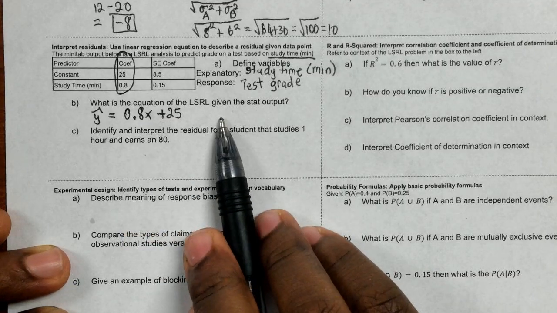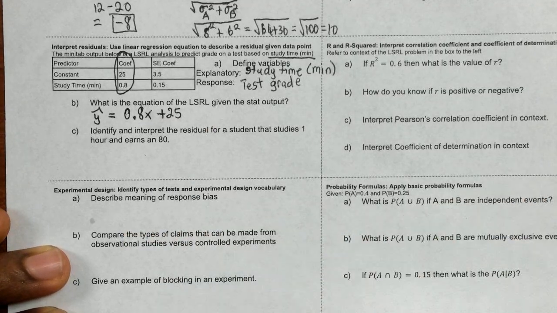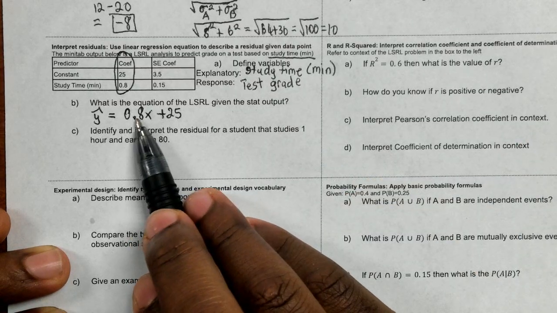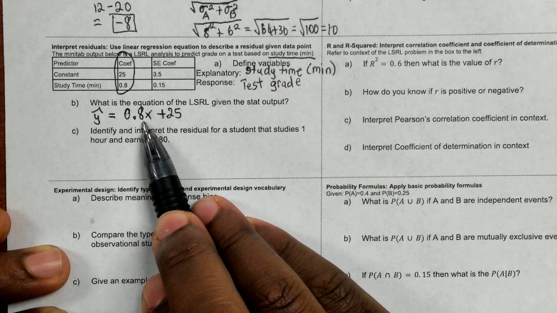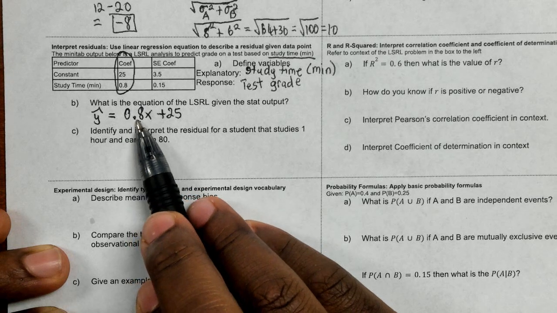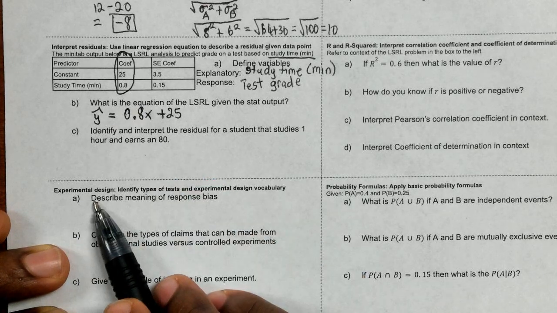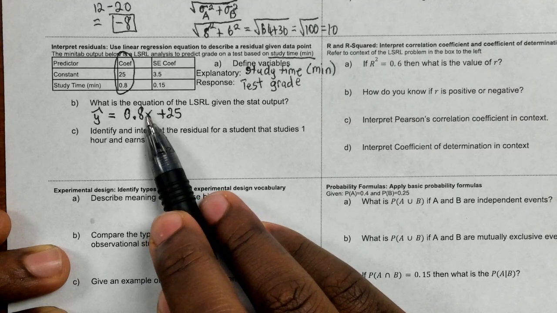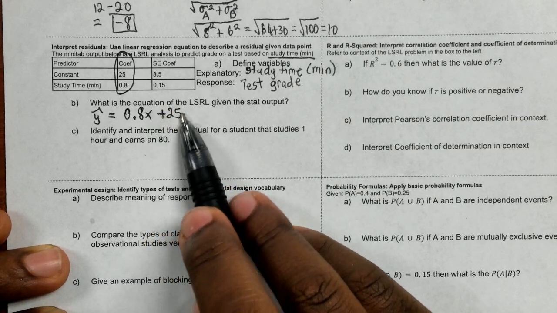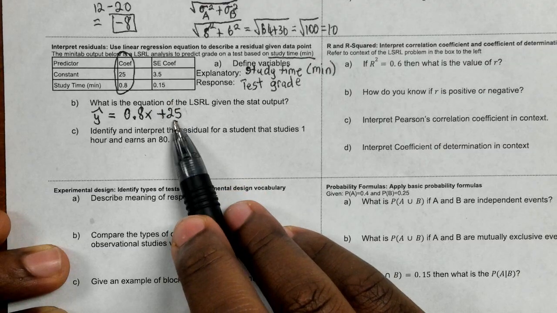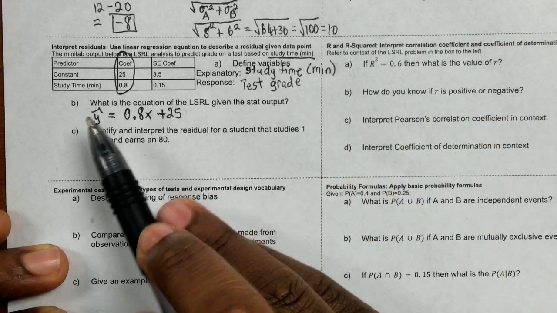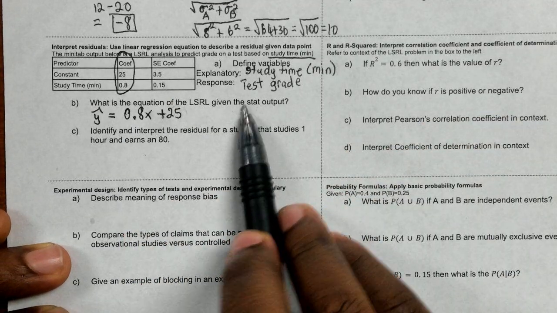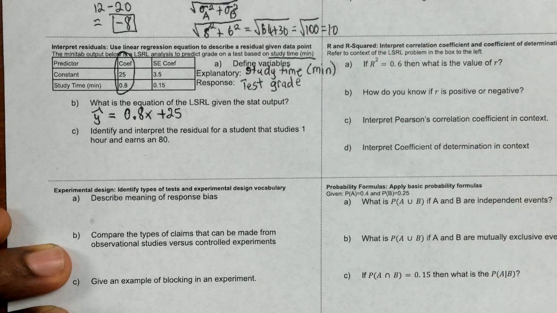So that's your equation. If it needs you to interpret it, the way you could interpret this is that for every minute of study time, you'll get a 0.8 increase of score, all right? And then if you got 0 or got no study time, you'll at least get a 25 points or percent. That's how you would interpret it. The question did not ask us to interpret it, so I'm not going to do that. But at least I'm going to mention it.